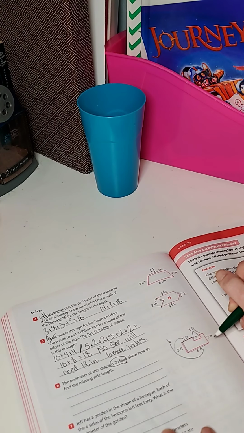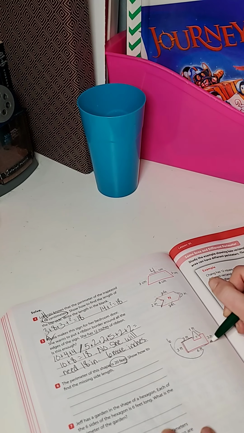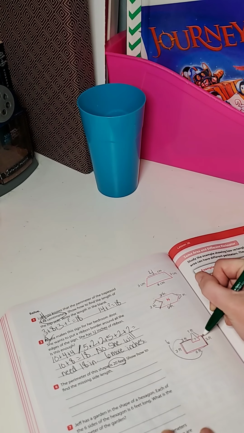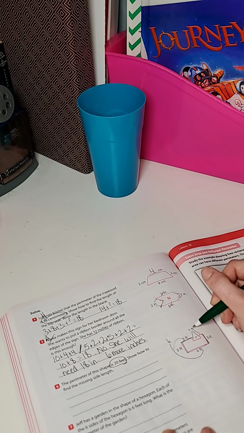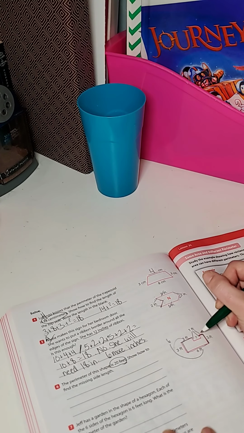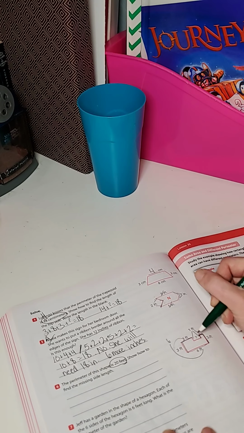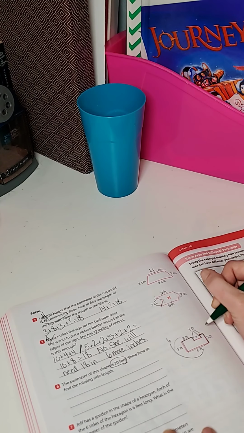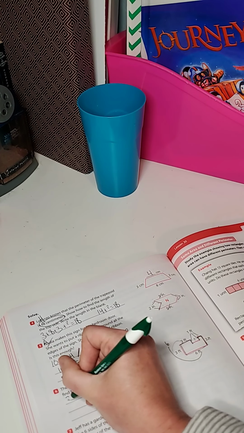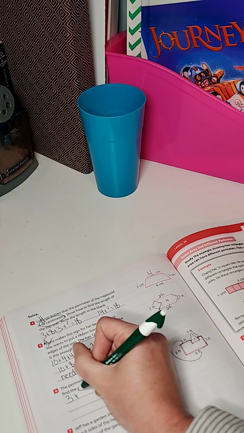I know 6 plus 6 is 12, then add the 3, 12 plus 3, 13, 14, 15 I'm at. And then these are all 1, 1, and 1, so 16, 17, 18. So I have 18, and here's our question mark, we don't know.